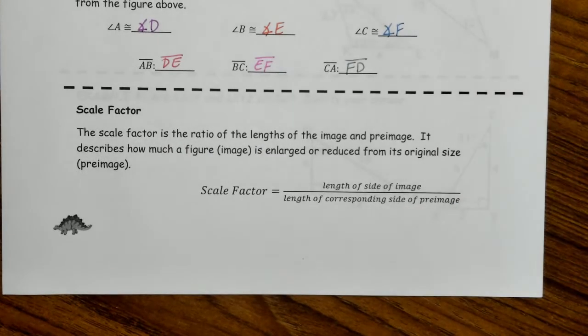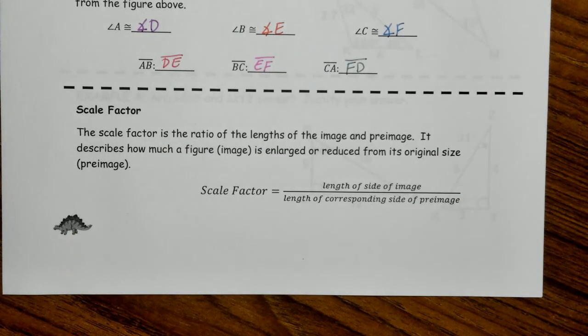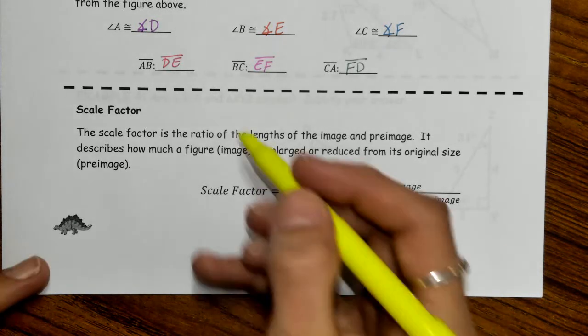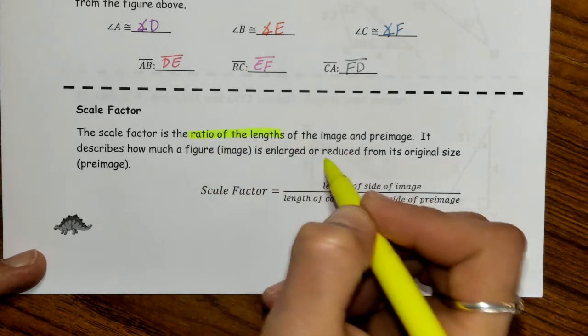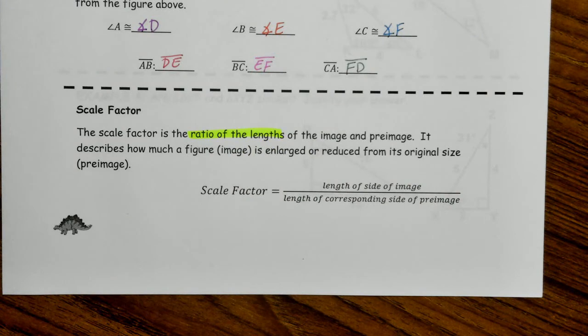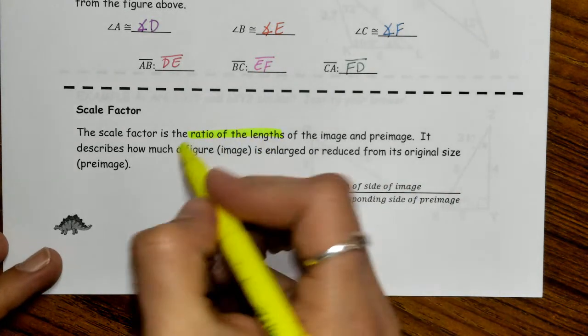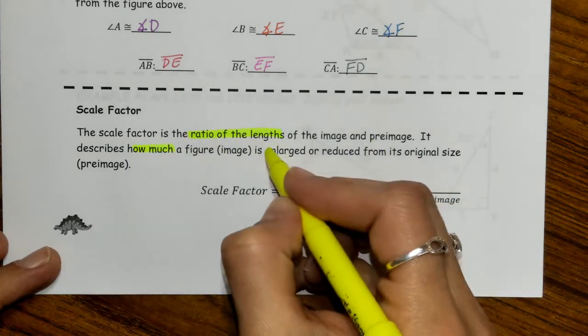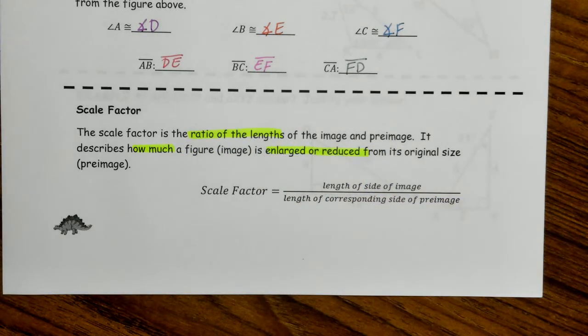We need to remember, we've got a little dinosaur down here. Thank you, Mr. Barbary, for adding in our cute little dinosaurs. We're talking about our scale factor. What we need to remember about this is that the scale factor is going to be a ratio of the lengths of the image and the pre-image. Okay, it describes how much a figure is enlarged or reduced from its original size.